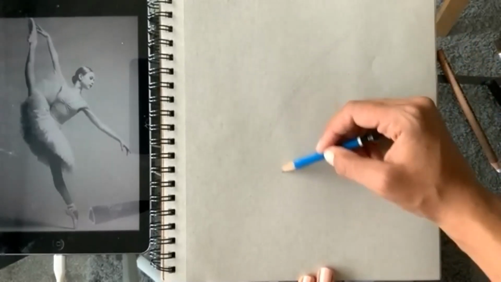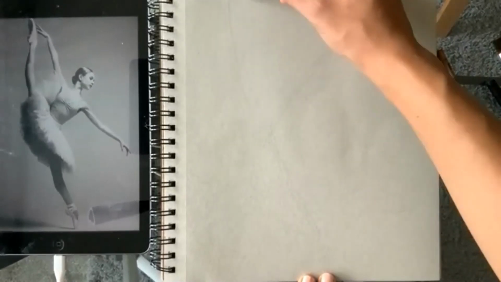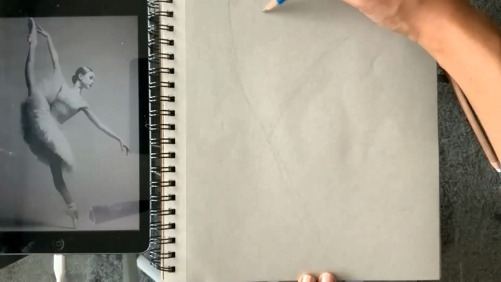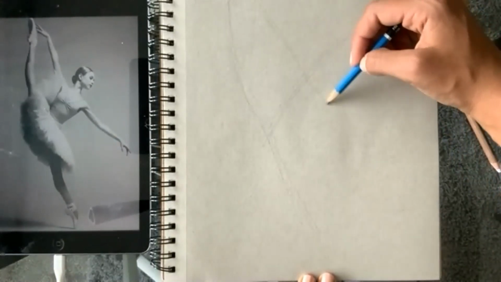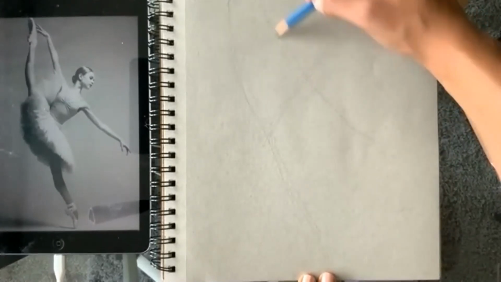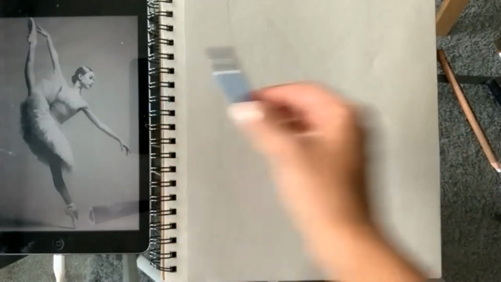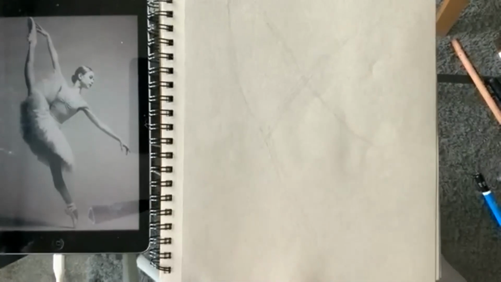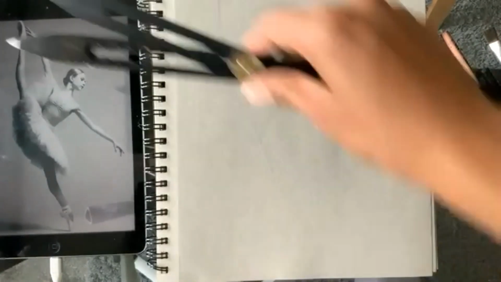And then her legs come all the way here. And then the arm touches the leg here. And you can use your pencil to measure from your reference picture the distance and all that. So the idea is that it is symmetrical.